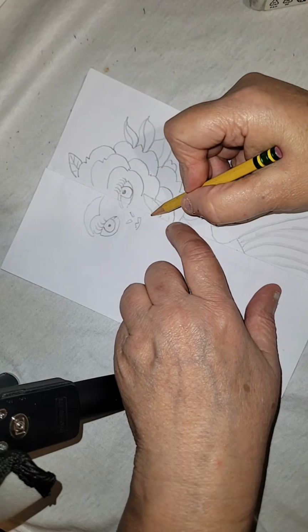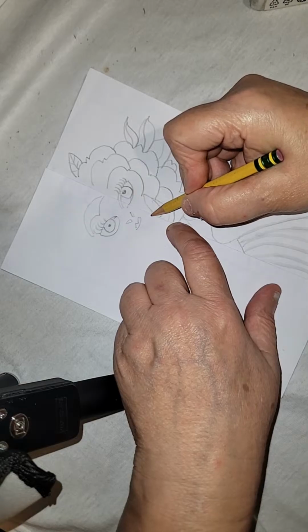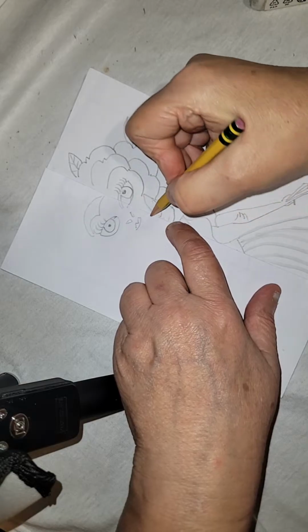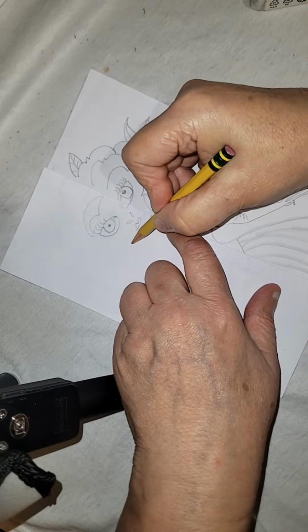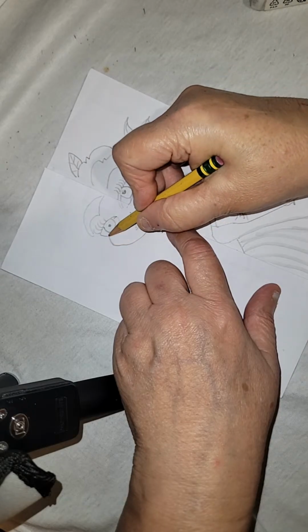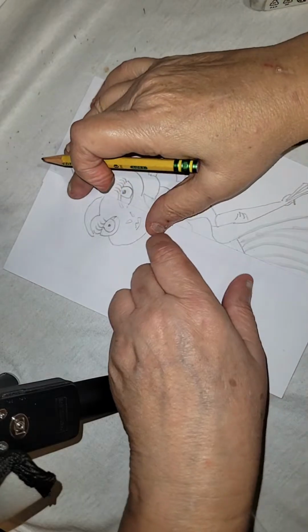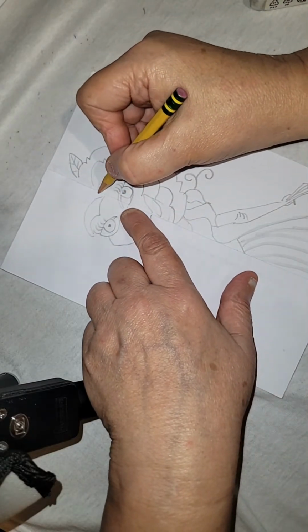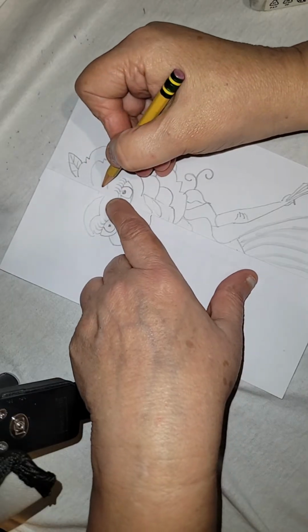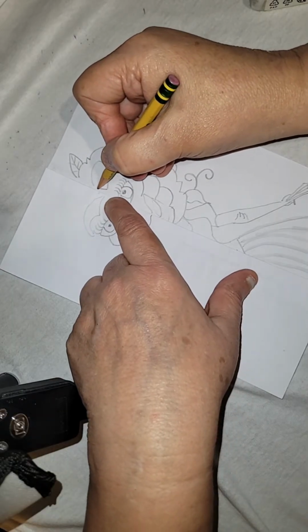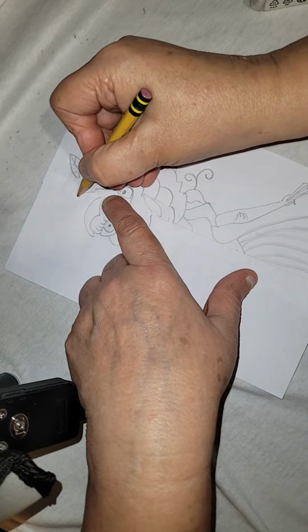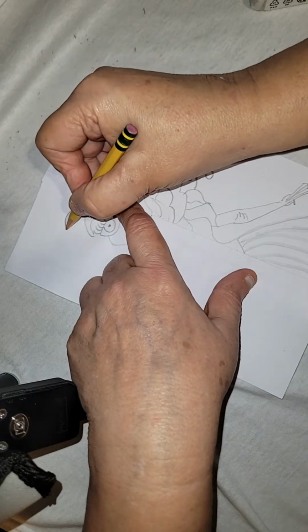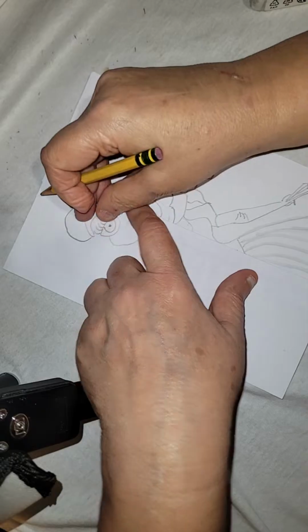And so this thing, let's see here, we've got this that comes on around up here like this, and it goes up towards her eye. And so I have got a petal that's coming up around here like this, wraps around like that.